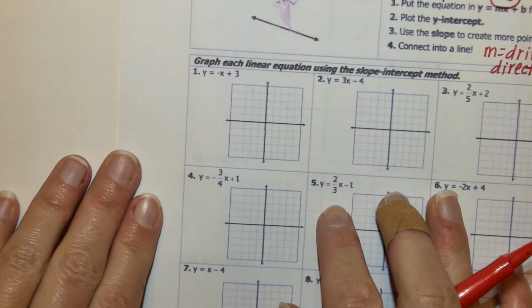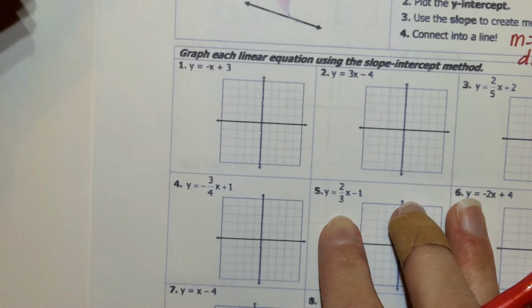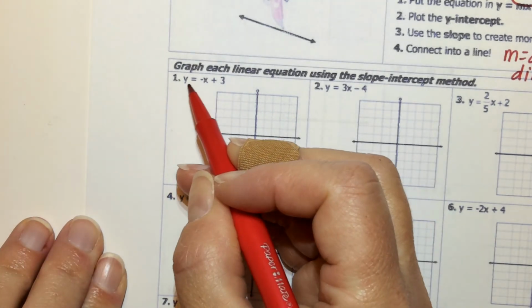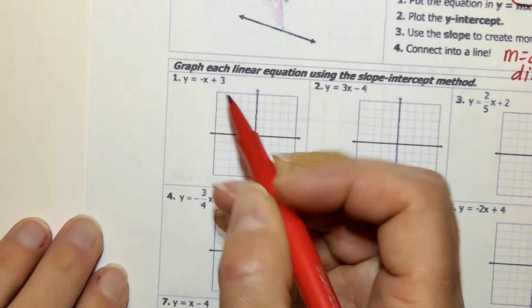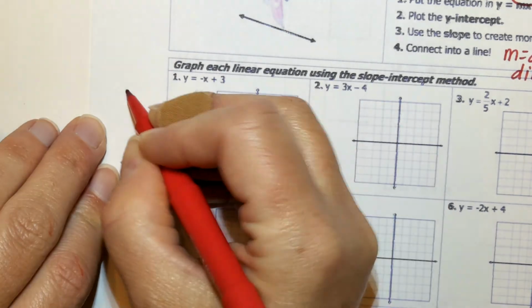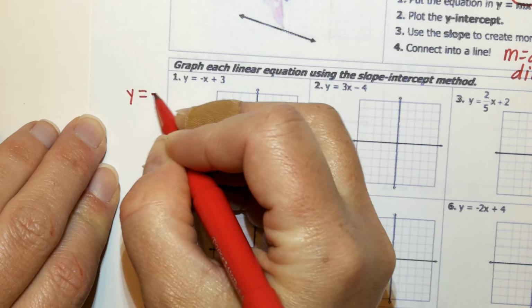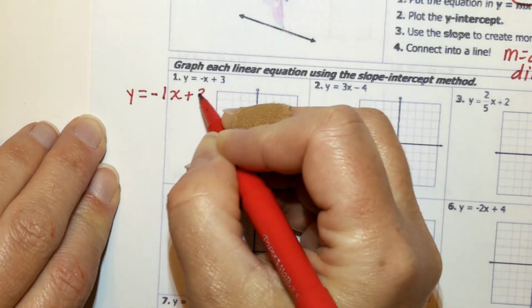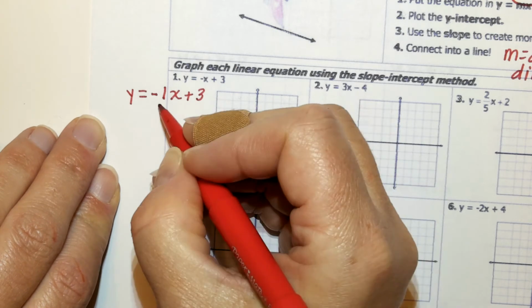Let's just hop to it. First one. I don't think I can. Okay, that's as zoomed in as I can get, you guys. It says y equals negative x plus 3. I'm going to fill this in with the number that's missing. Y equals negative 1 x plus 3.